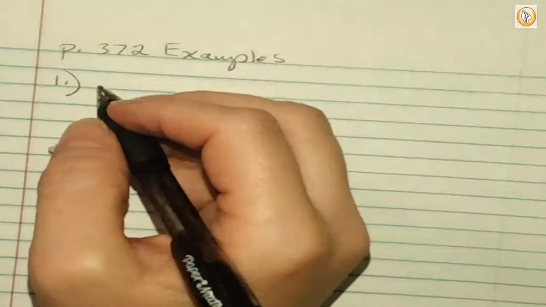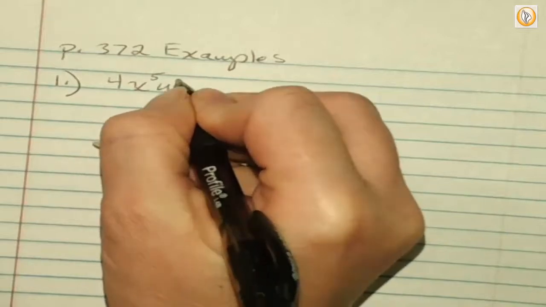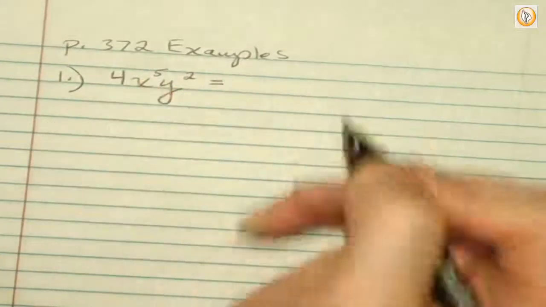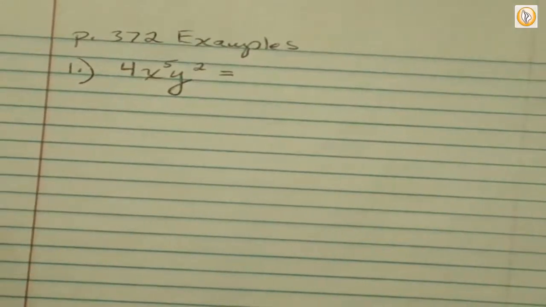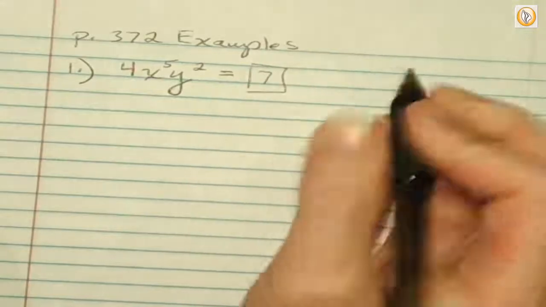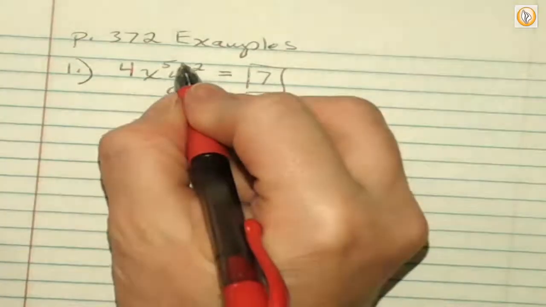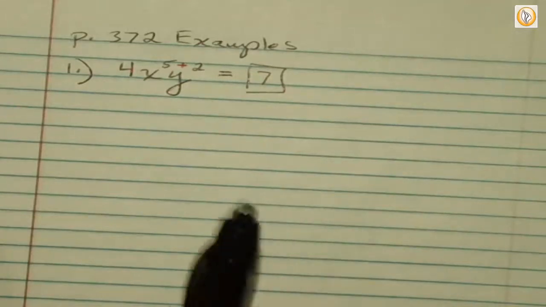So number 1 is 4x to the 5th times y to the 2nd. Keith, what would the degree of this term be? 7. Very good. He is correct. It is 7. How many terms do you see here, Valeria? Very good. We are adding exponents. It's 7. Any questions? This is not that bad.